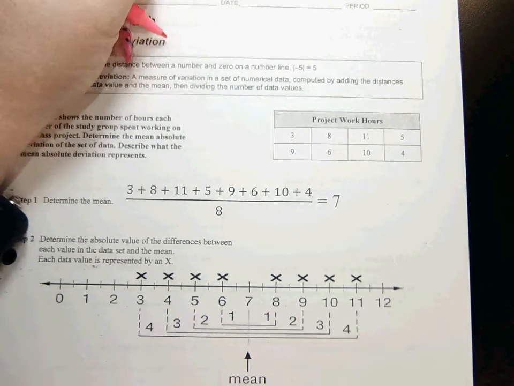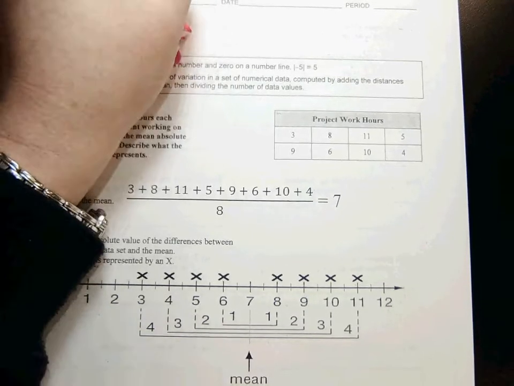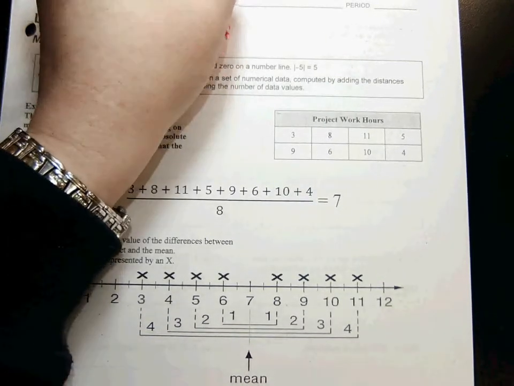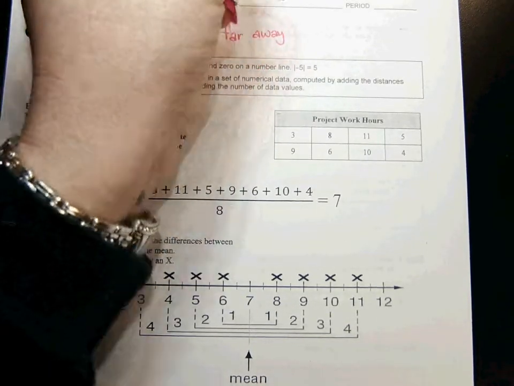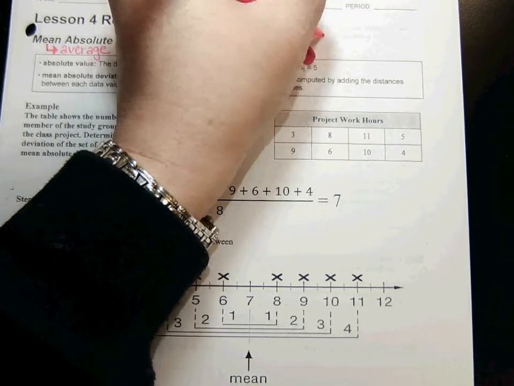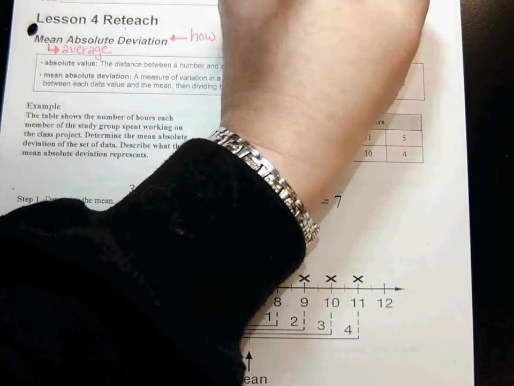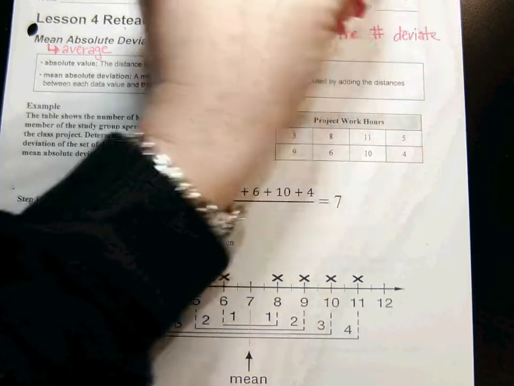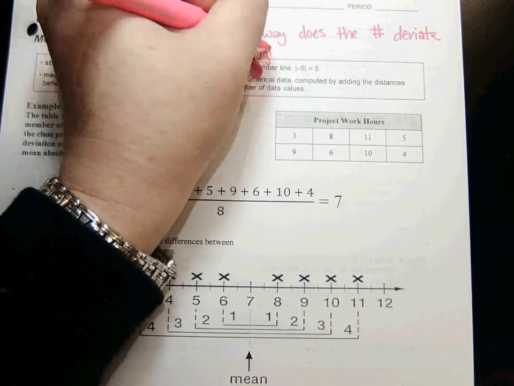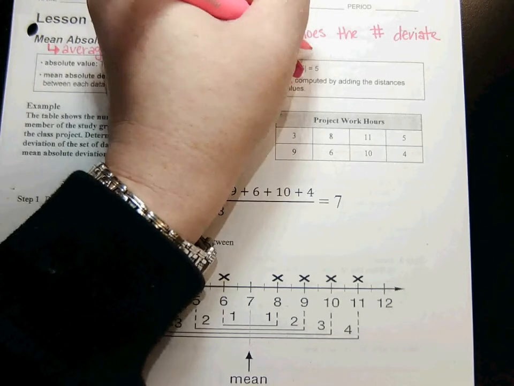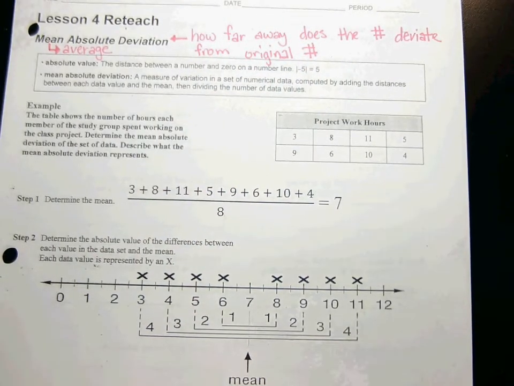Deviation is how far the number deviates from the original number. How far does the number deviate from the original number?